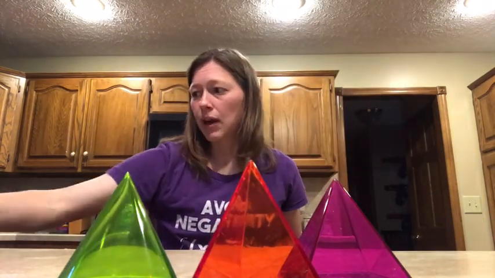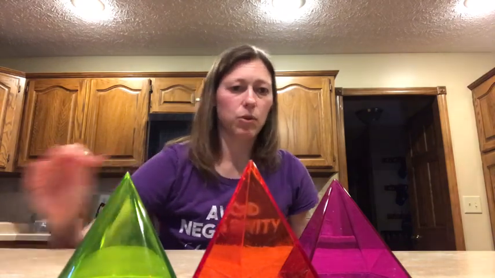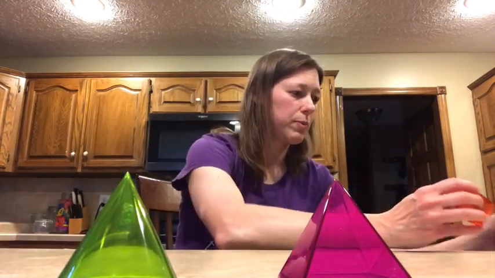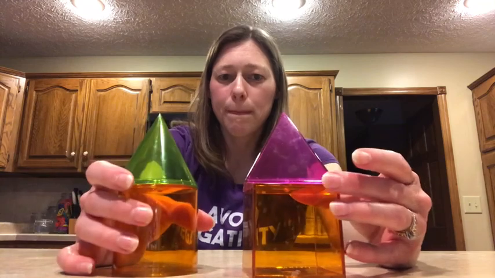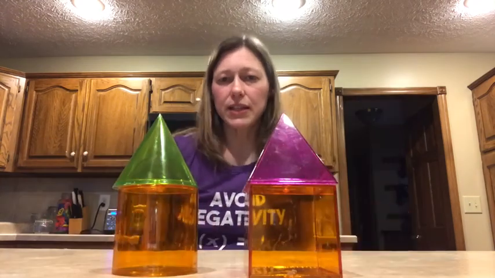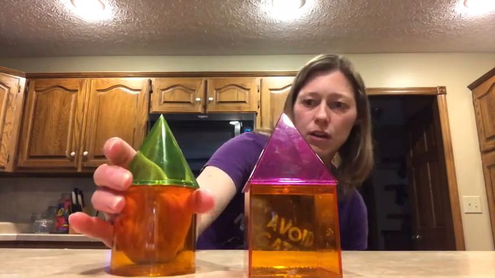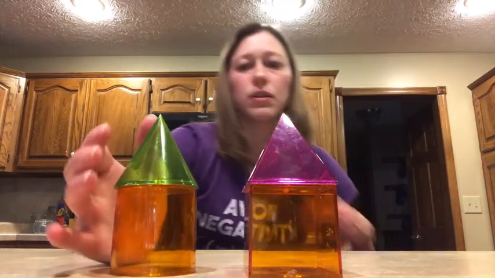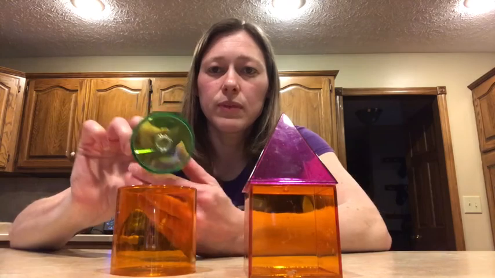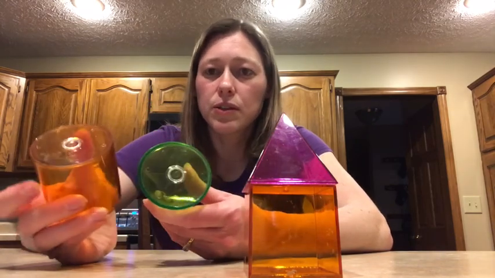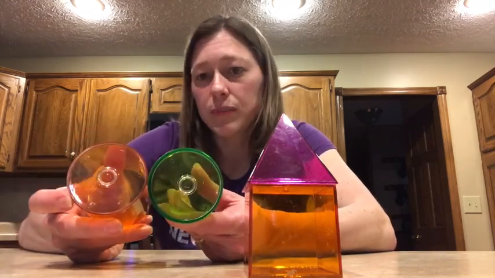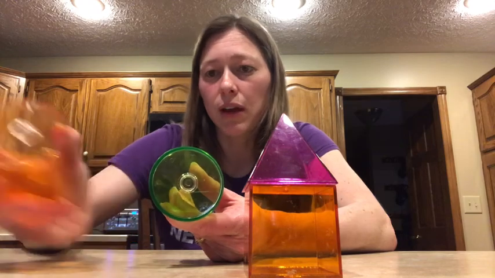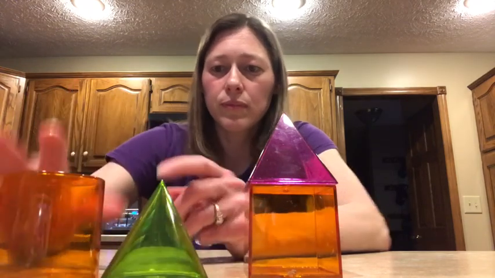So I have a couple of things that I am going to use. So these pieces, this is a circle, this is a circle, same base, same size. The other thing, they're the same height.